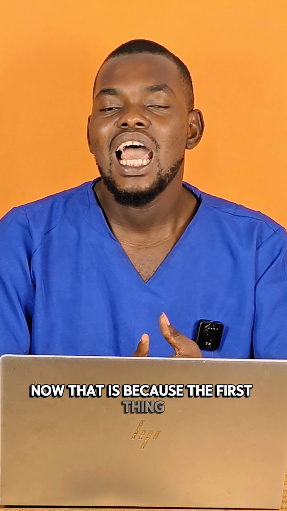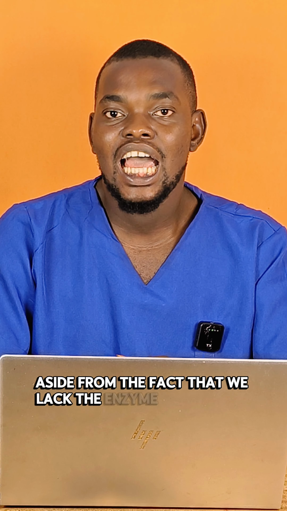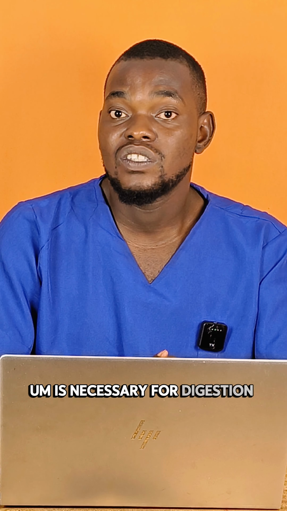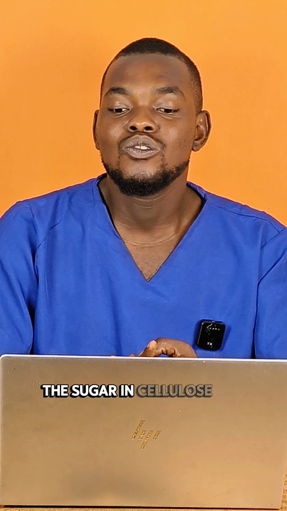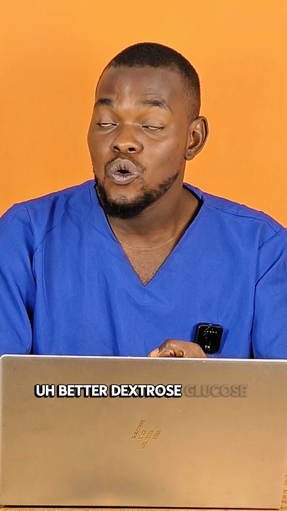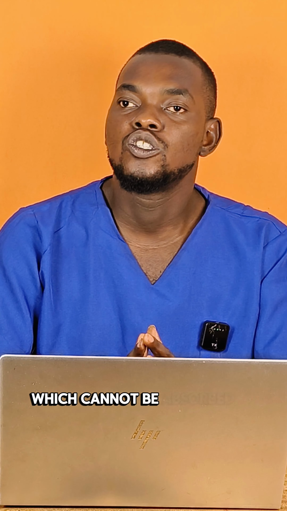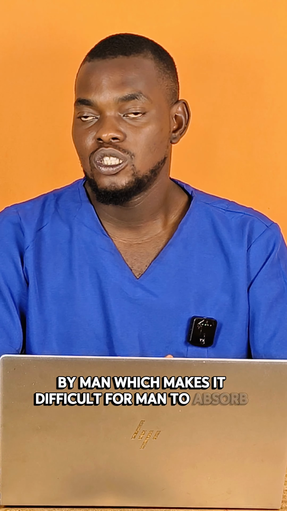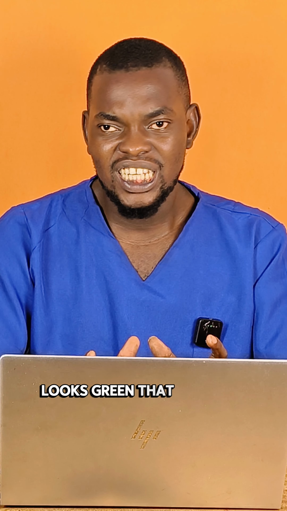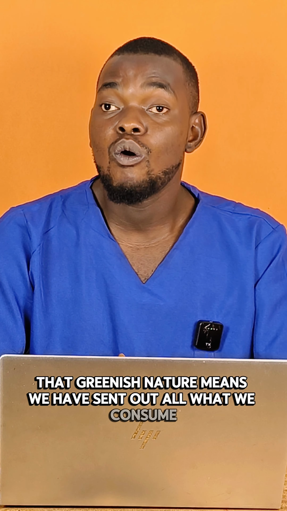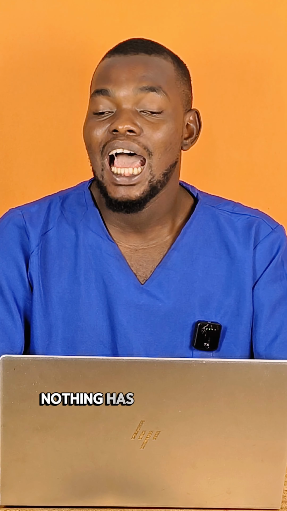That is because, aside from the fact that we lack the enzyme cellulase necessary for digestion of cellulose, the sugar in cellulose is a beta dextrose glucose sugar, which cannot be absorbed by man. This makes it difficult for man to absorb or digest cellulose, making our stool look green. That greenish nature means we have sent out all that we consumed, and nothing has been absorbed.